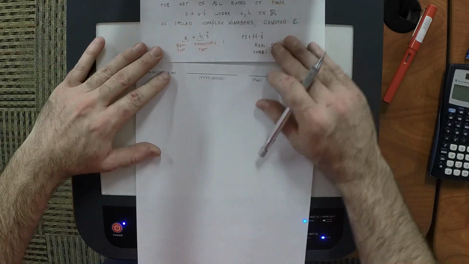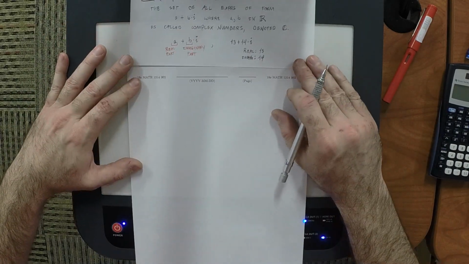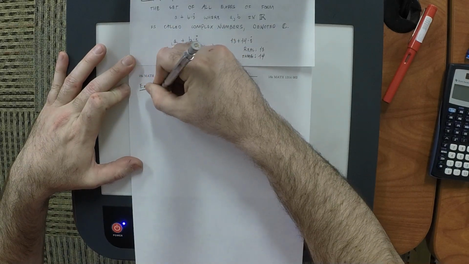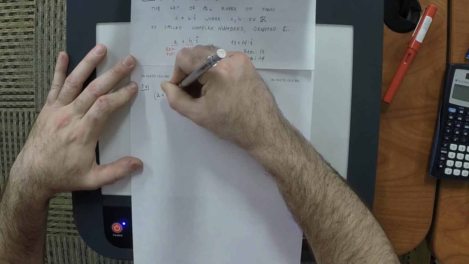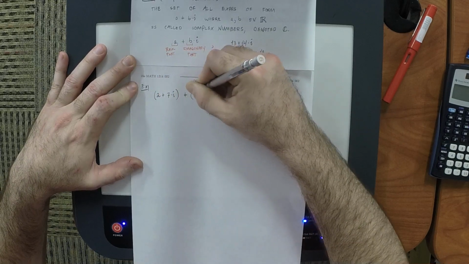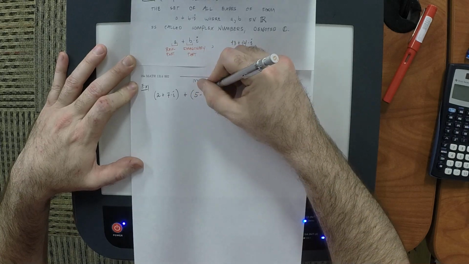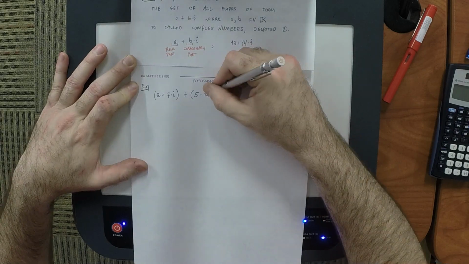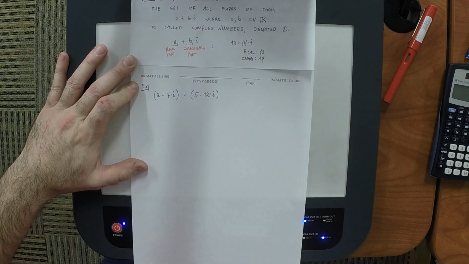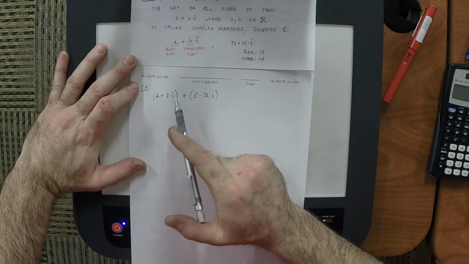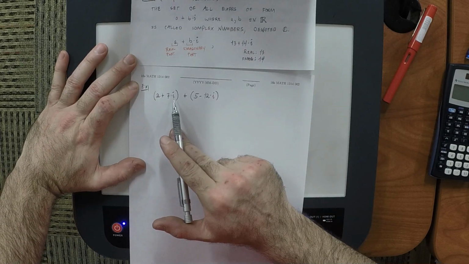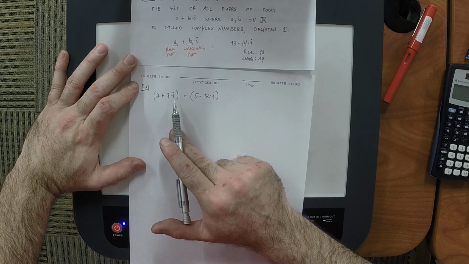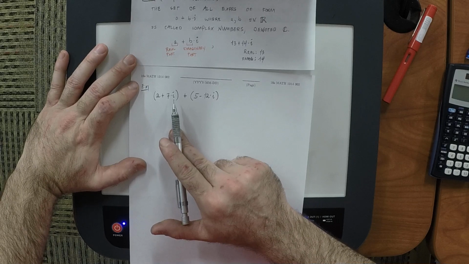So, what if we wanted to add two complex numbers? Like 2 plus 7i, and we want to add to that 5 minus, I don't know, 12i. Well, this works just like polynomials, which is to say that if you, in your mind, replace the i with just an x, and then add things together just as if they were polynomials, you'll get exactly the right answer.